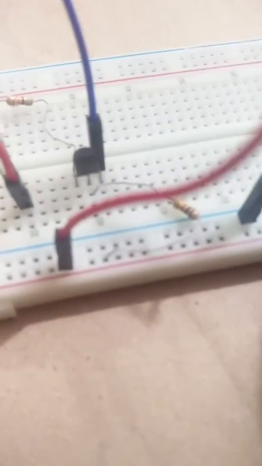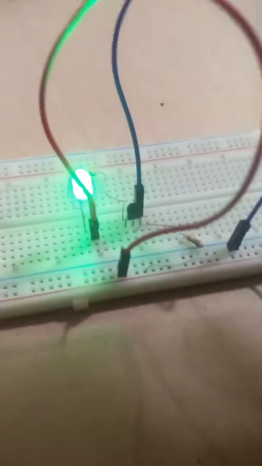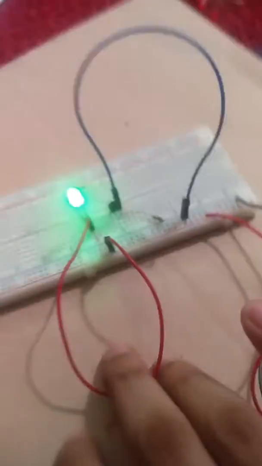To power the breadboard, I'm using two 1.5 volt batteries, so it's a 3-volt power supply. I'm going to connect the positive to the positive rail and the negative to the negative. See? And the LED blinks. So this is a demonstration of how the circuit that we just drew before works. And now I'm going to try something different. We're going to show the PNP.